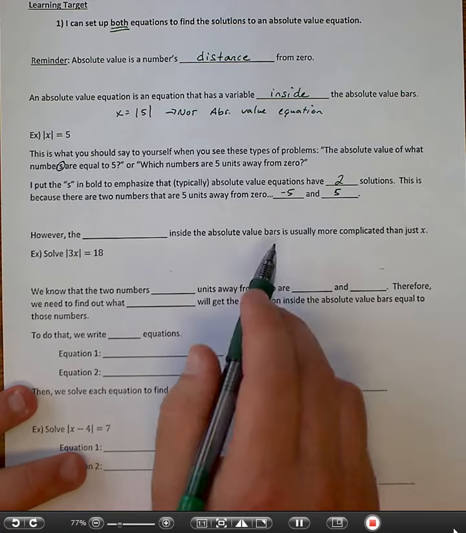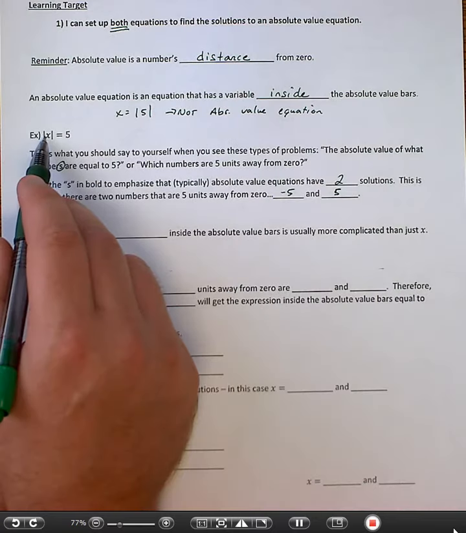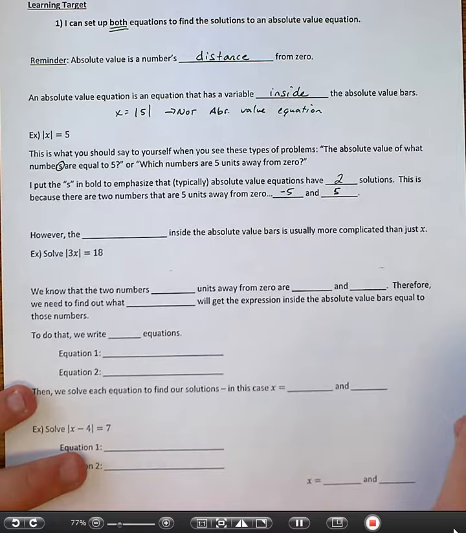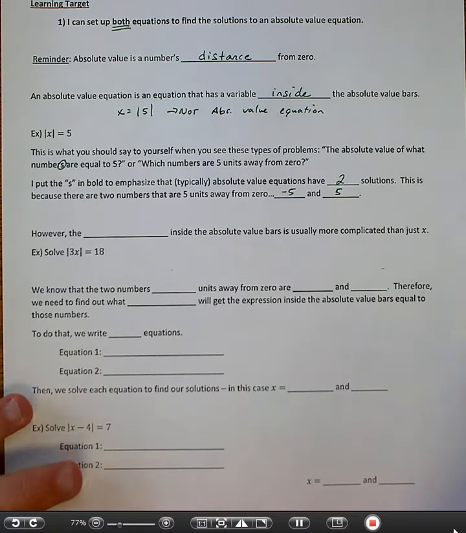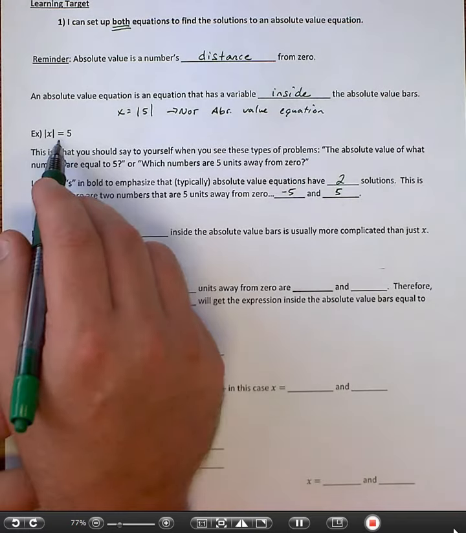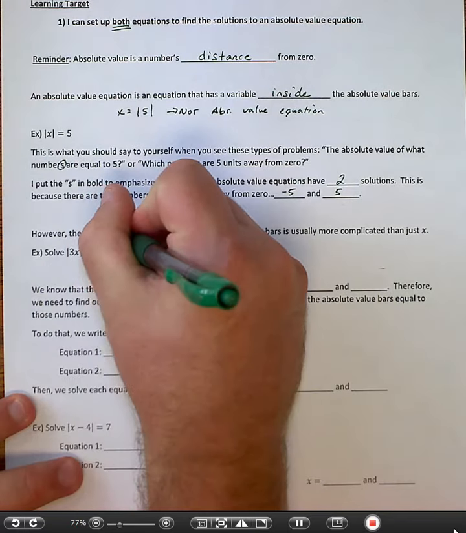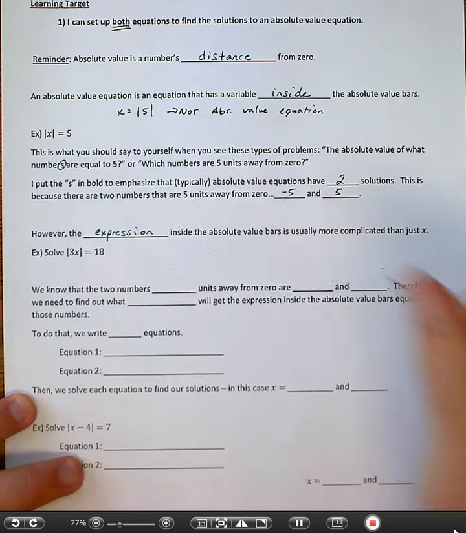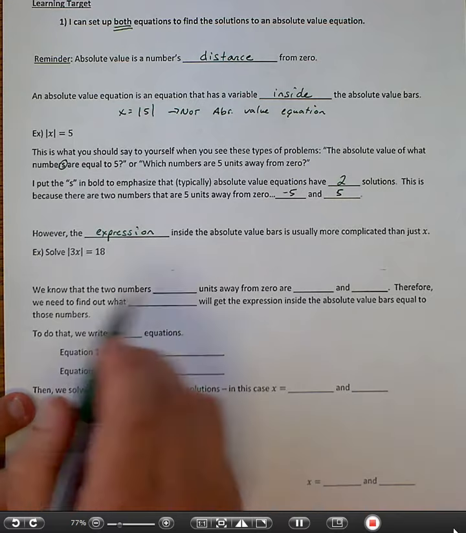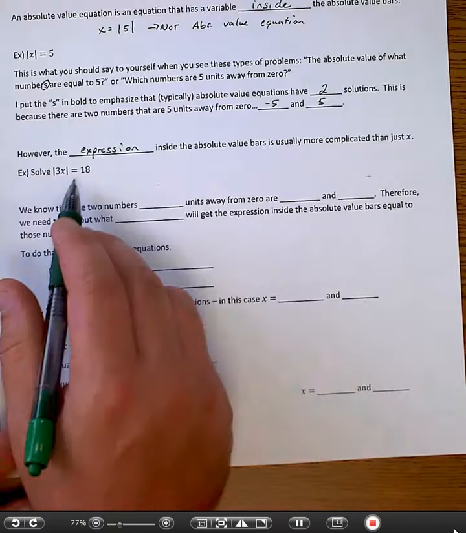One thing I want you to see up here, I put the S in bold to emphasize that typically absolute value equations have 2 solutions. This is because there are 2 numbers that are, in this case, 5 units away from 0: -5 and +5. So this one has 2 solutions. They're solutions because when I put them in, it makes a true statement. The absolute value of -5 is 5, which is true. The absolute value of 5 is also 5. Now, that's great. This is simple, right? You're thinking, oh, this is really easy. However, the expression inside the absolute value bars is usually more complicated than just x.